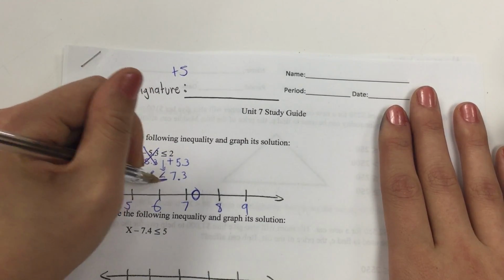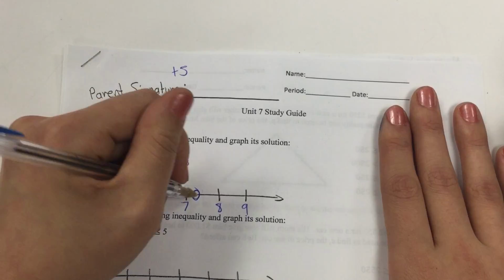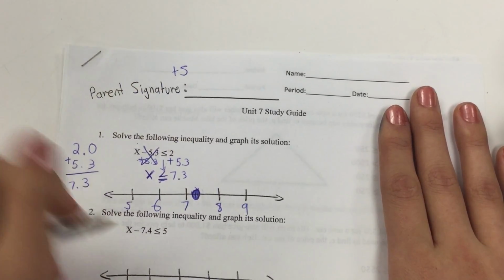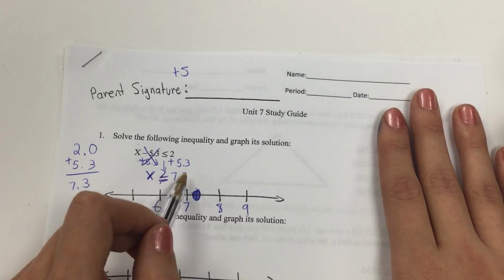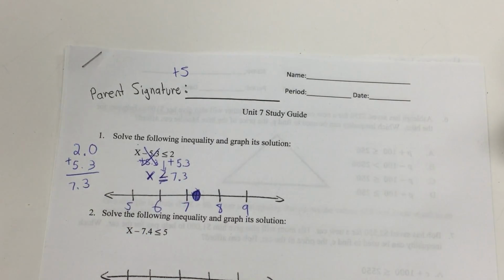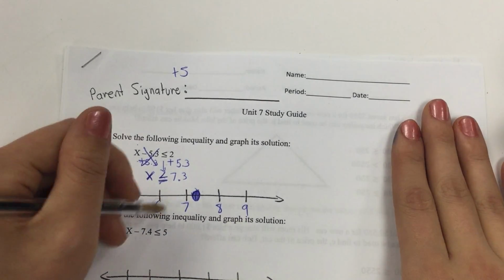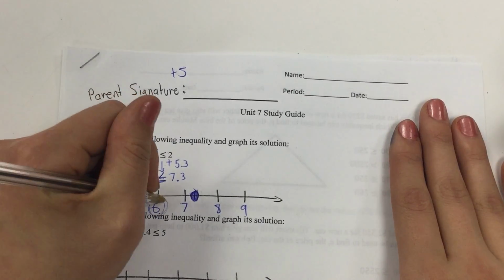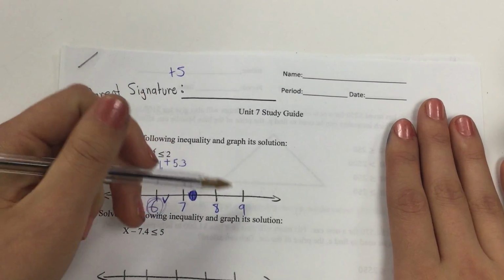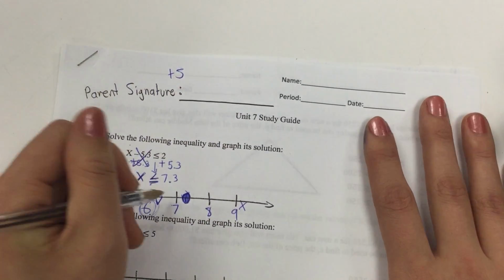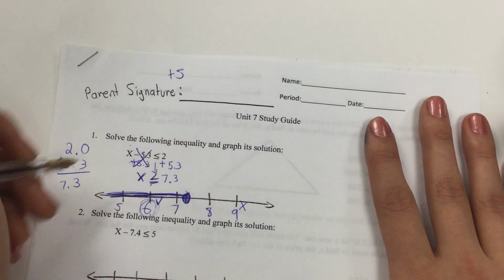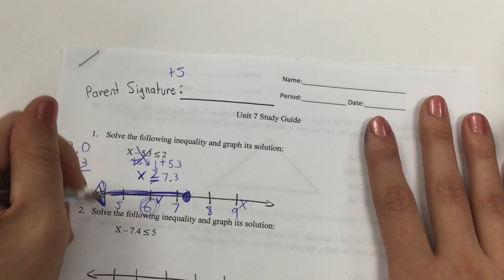I know that because it has the or equal to sign, it's going to be a closed circle. And then I know that x is less than or equal to 7.3. So I need to think of numbers that are less than or equal to. So is 6 less than or equal to 7.3? Yes. Is 9 less than or equal to 7.3? Probably not. So I know my arrow is going to the left.